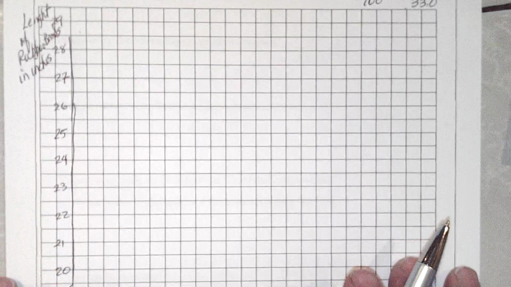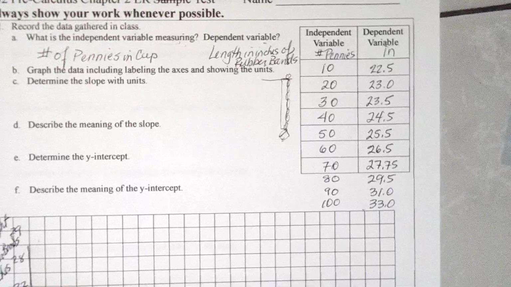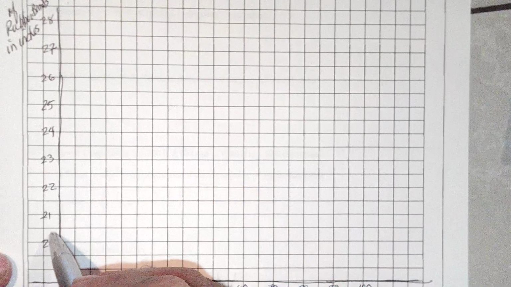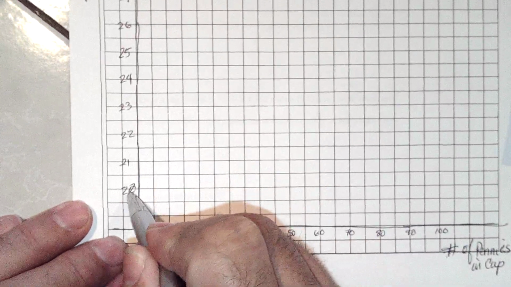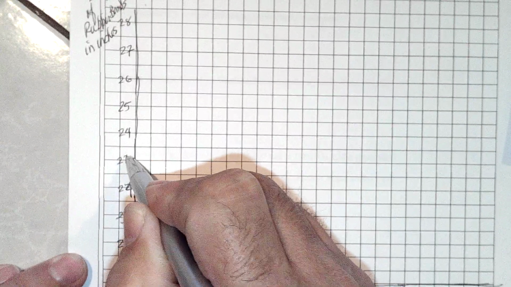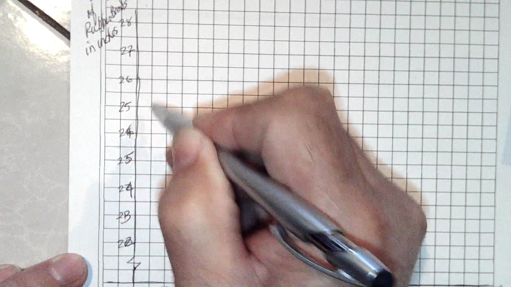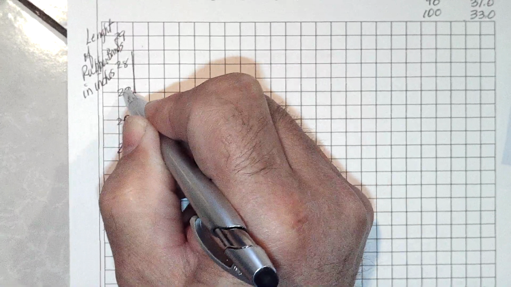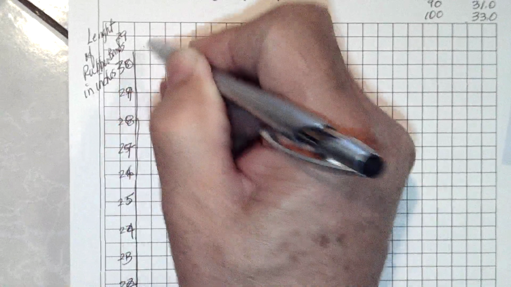Okay, so let's graph. So first is 10, 22.5. I probably should, let me fix this: 22, 23, 24, 25, 26, 27, 28, 29, 30, 31.